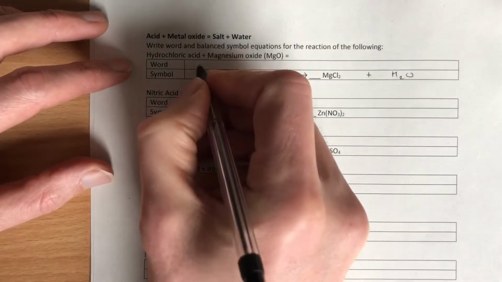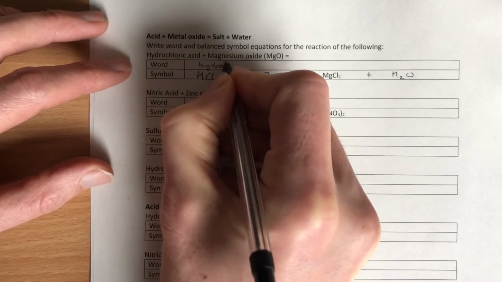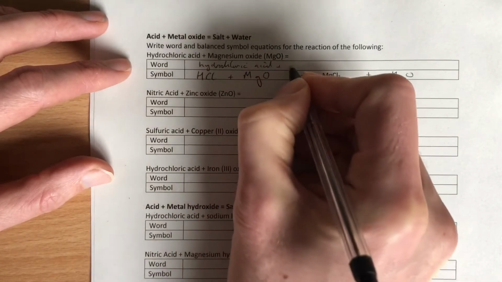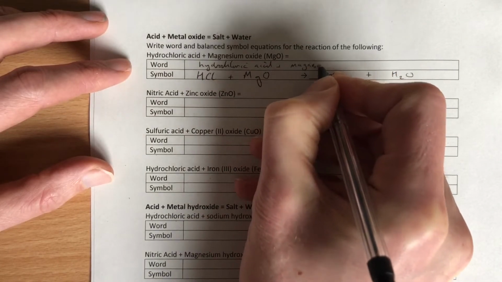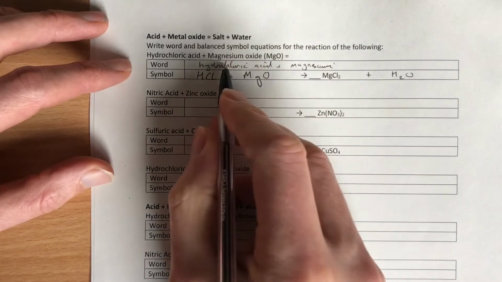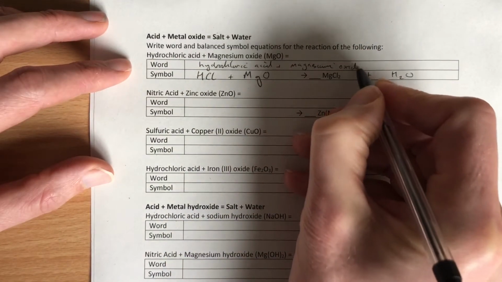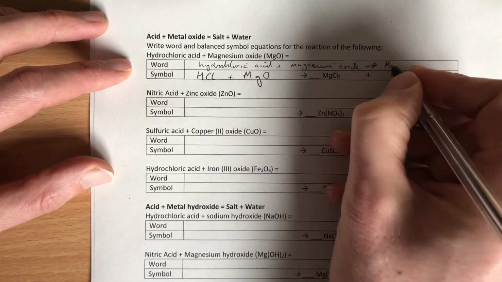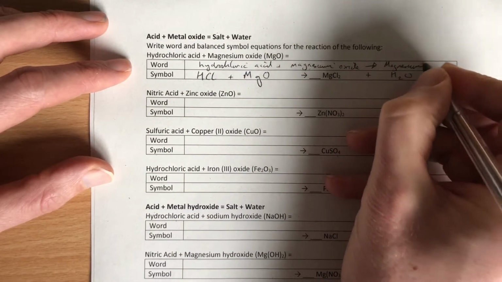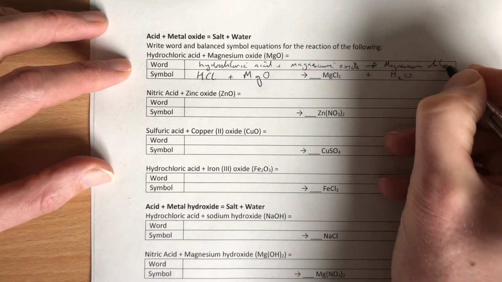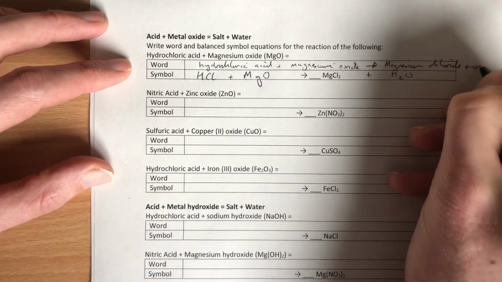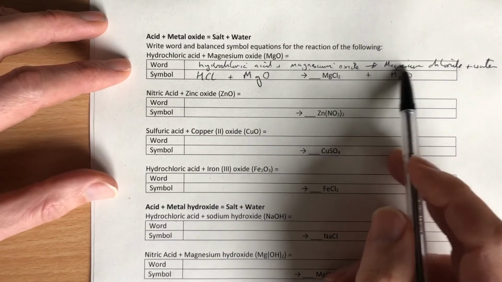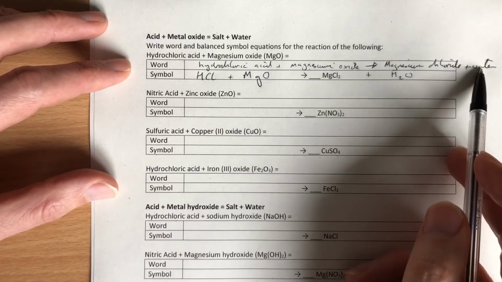Let's write that word equation up here. Hydrochloric acid. I'm not going to do word equations for all of these. You need to do some of them on your own. Plus magnesium oxide. So the magnesium takes the chloride from the hydrochloric acid. So that makes magnesium chloride. Plus, never forget the plus water. Lots of people write the magnesium chloride and they think themselves terribly smart because they've worked out the name of the salt, but then they forget the water.